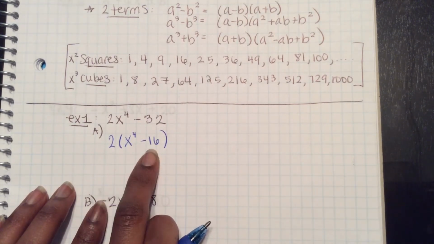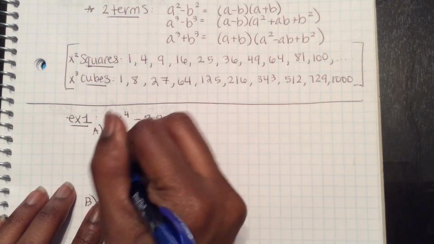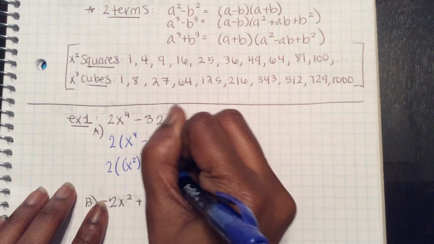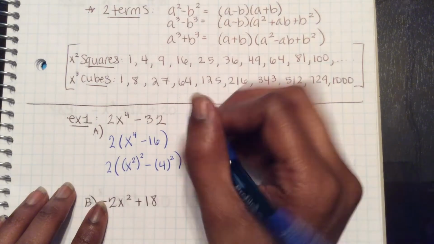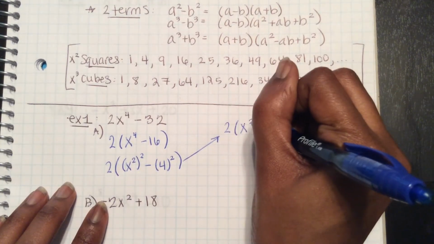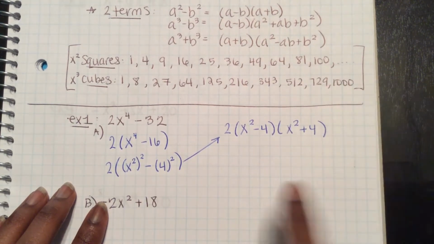Now there I have 2 terms, so I have to see if it's squares or cubes. Well, anything that's an even power is a square. So I know this is x squared squared minus 4 squared. So this is a difference of squares, a square minus a square. Therefore, it's going to factor to be x squared minus 4 times x squared plus 4.